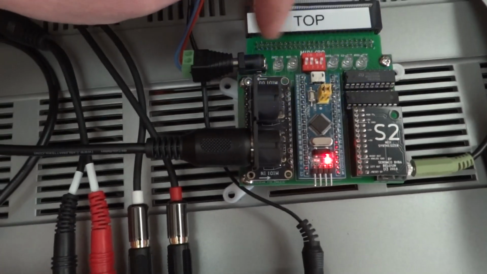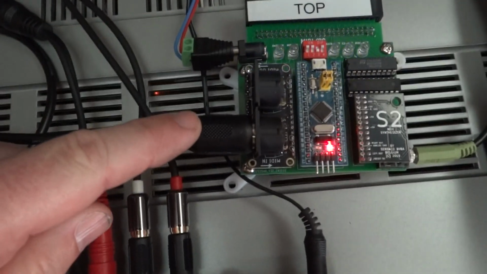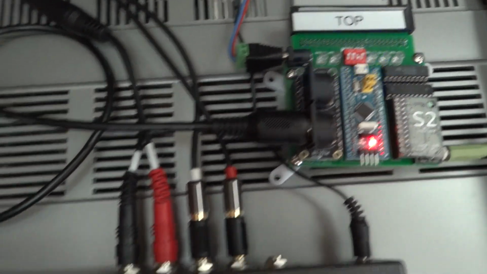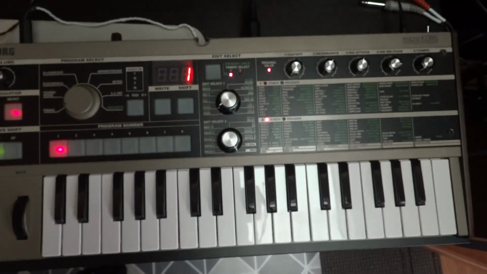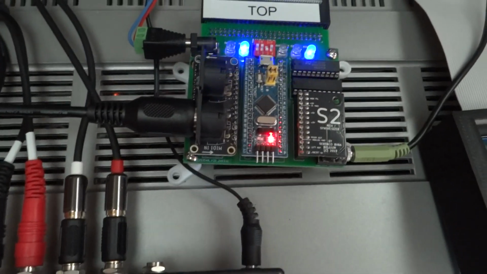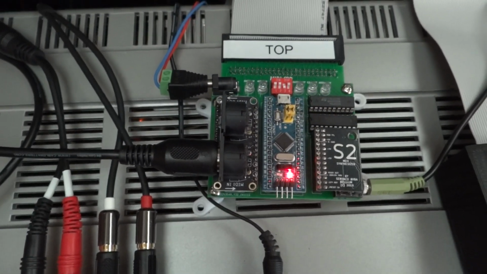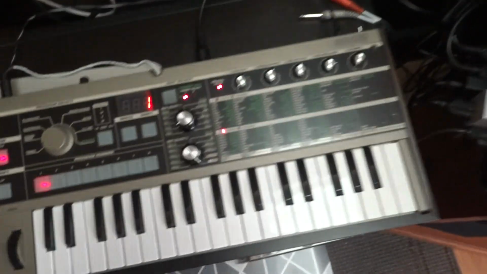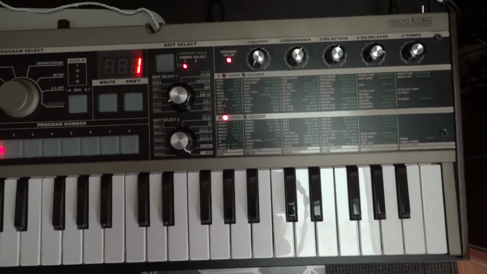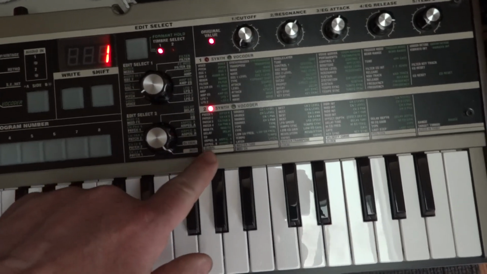So if you get activity from the MIDI keyboard over MIDI in here, right? This is where the microcorg comes in, and you see some flashing here. That means it's sending some MIDI signals, right? Even if you don't push any keys. If I press some keys, I'm getting more activity, right? But without pressing keys, I'm also getting some activity, and this is the MIDI sense, one of the pings that the keyboard here is sending. I'm still alive.